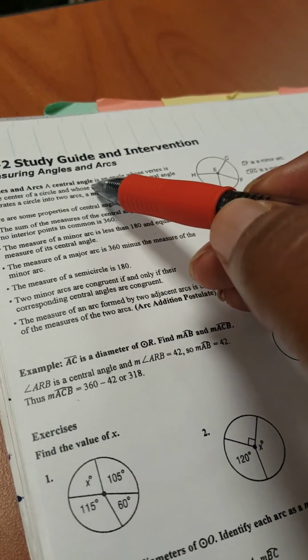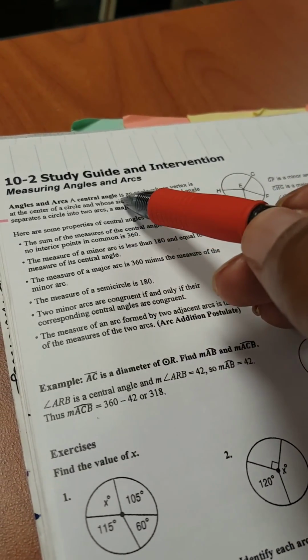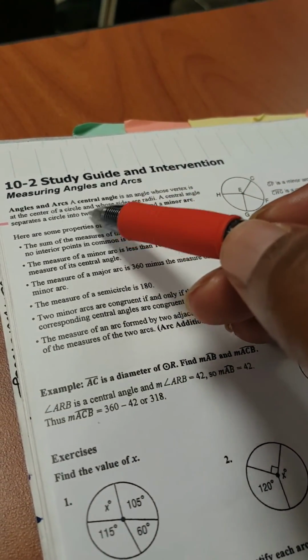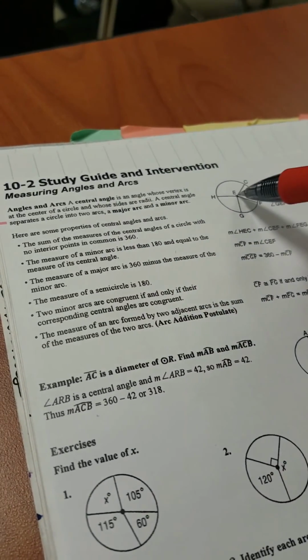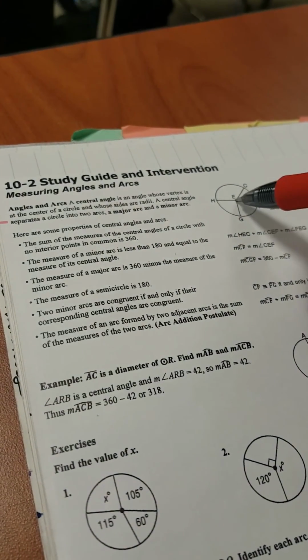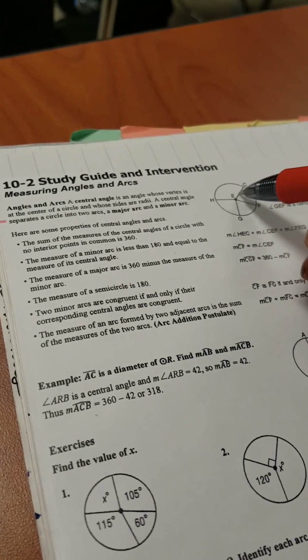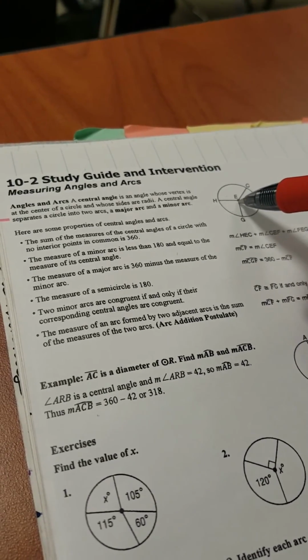Okay. So we have something called a central angle. A central angle is an angle whose vertex is at the center of the circle and whose sides are radii. So this right here would be a central angle. Okay. All of these would be central angles because the vertex is at the center of the circle.